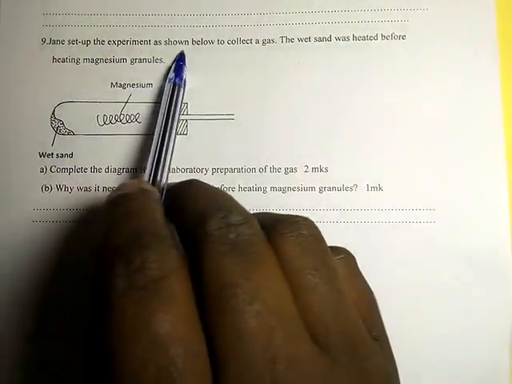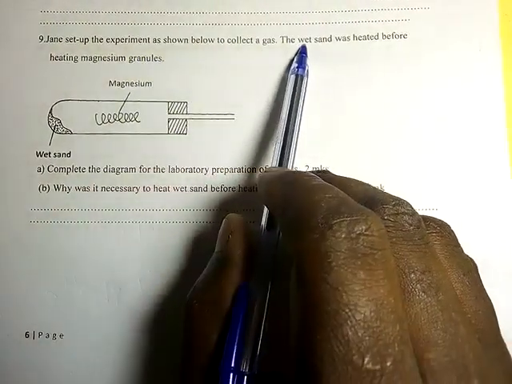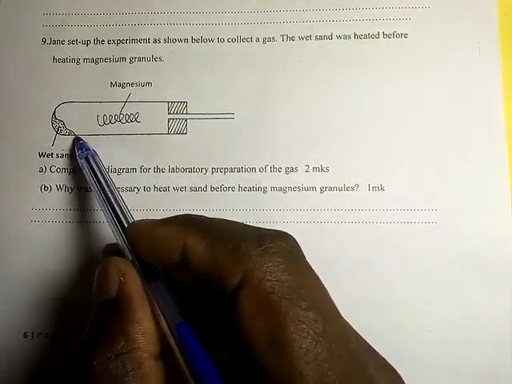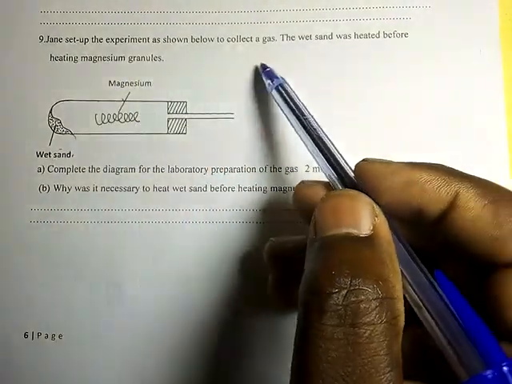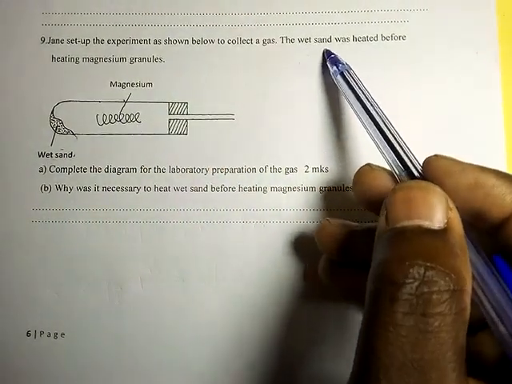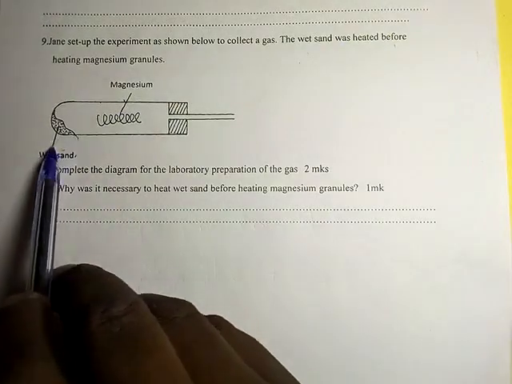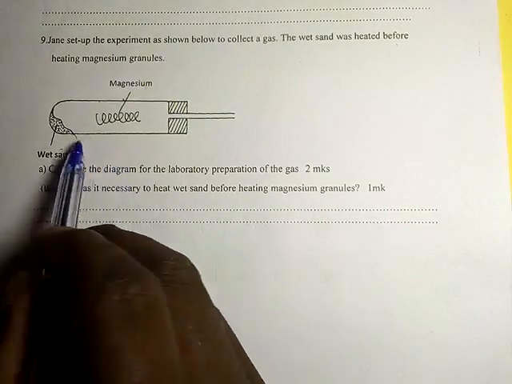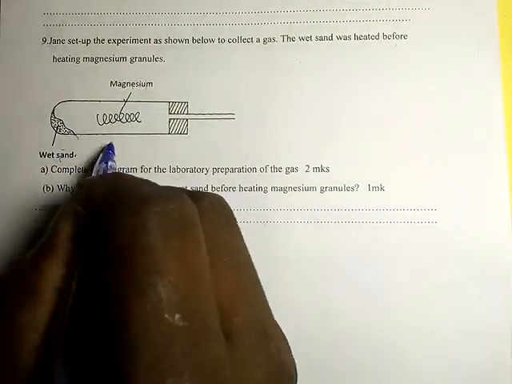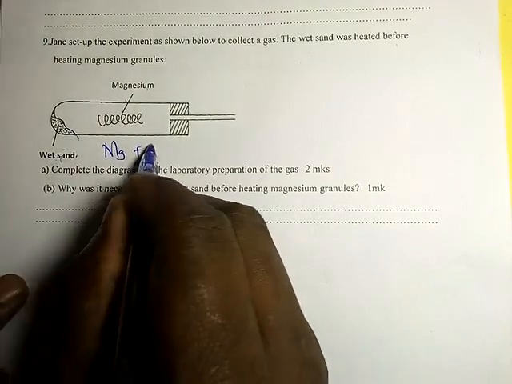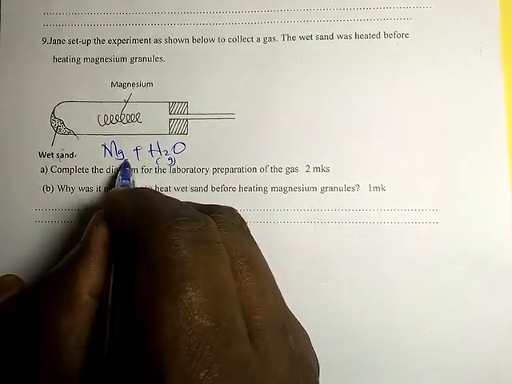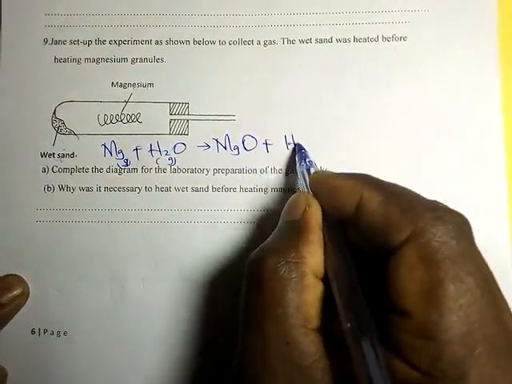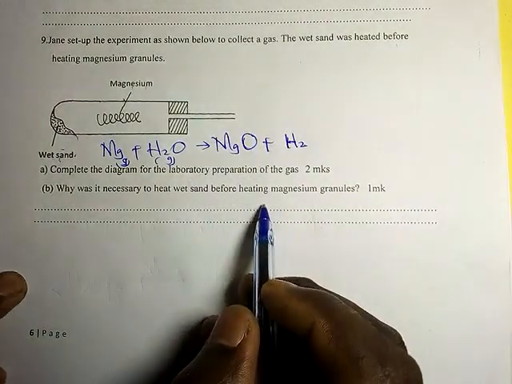Chen set up an experiment as shown below to collect a gas. The wet sand was heated before heating magnesium granules. We usually heat this sand to provide steam. So another question you can ask: why is the wet sand heated first? It is to produce steam that is going to react with magnesium. So magnesium plus steam will give us magnesium oxide plus hydrogen gas. So hydrogen gas is going to be collected.